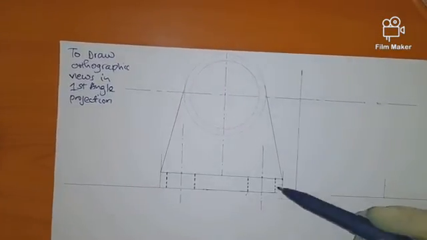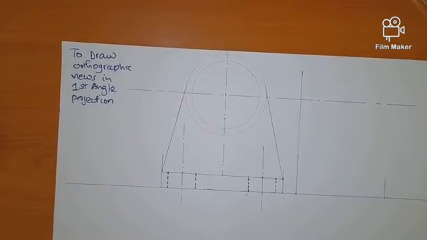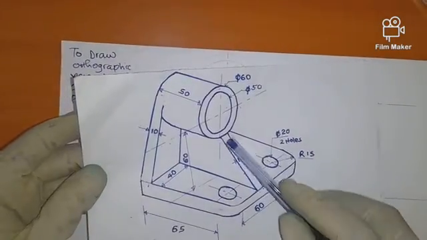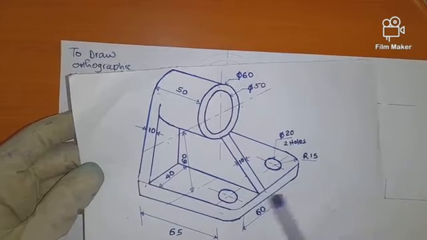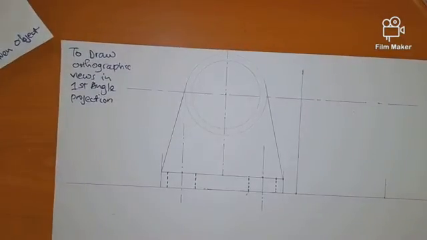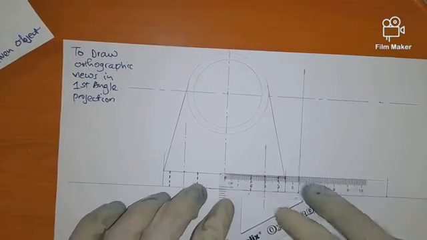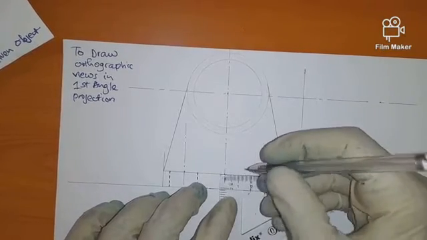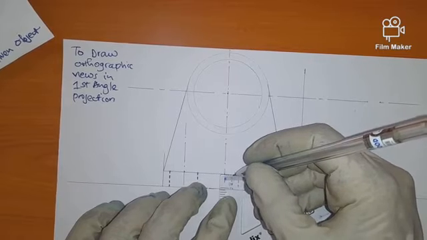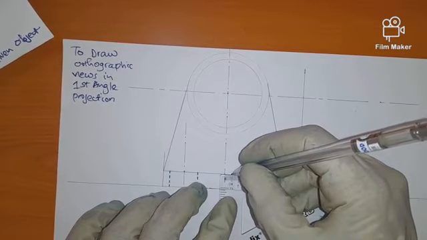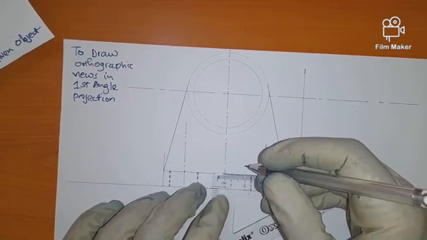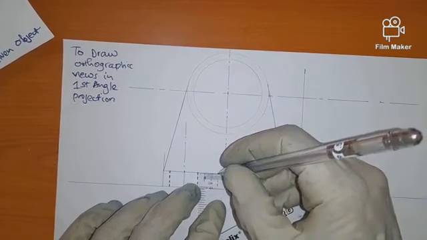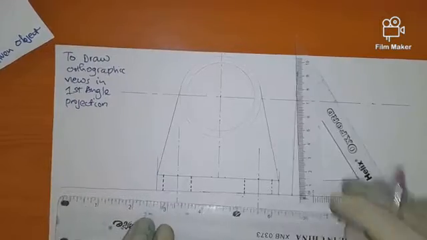I've used hidden lines to draw the circular holes because they are not visible, and now we want to draw this part. This part here is a strip of 10 millimeters, therefore measure 5 on one side of the center line, another 5. So we are going to measure 5 somewhere there, that is 5 millimeters. Then again measure 5. Then we draw them vertically upwards.